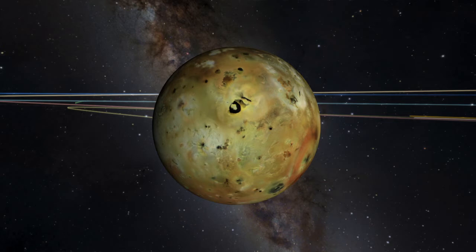Now, that yellow color actually comes from sulfur, which is all over the surface. So if we want to stick with the pizza analogy, this would, I guess, be a rotten egg pizza, which definitely does not sound appetizing.